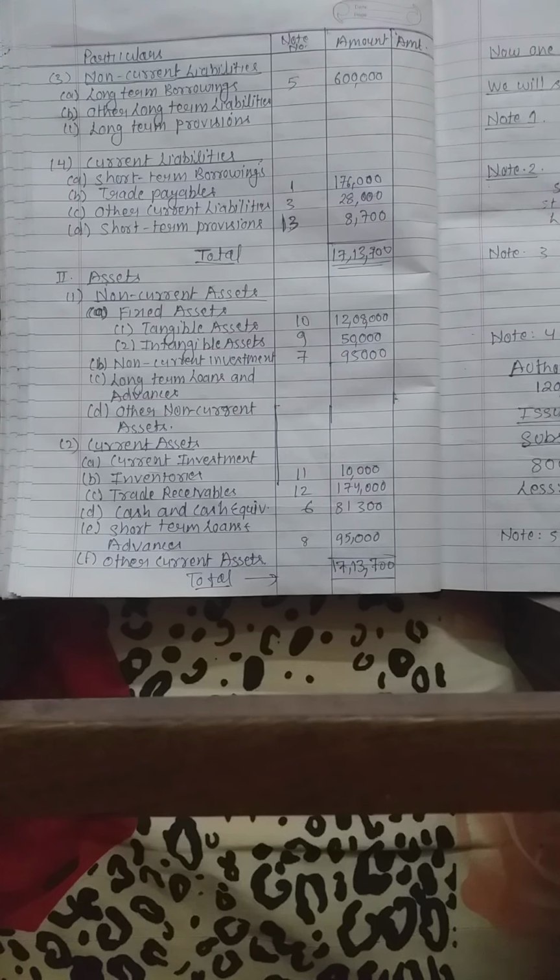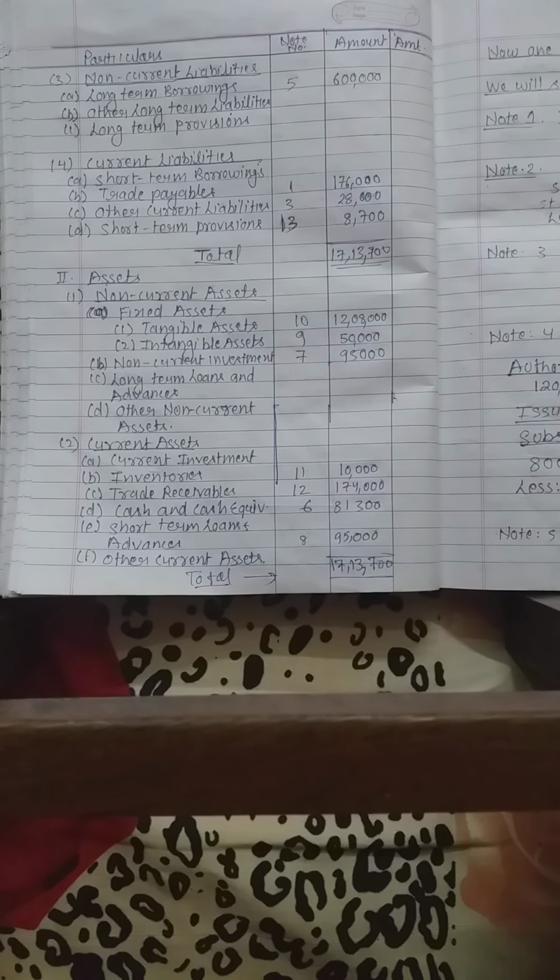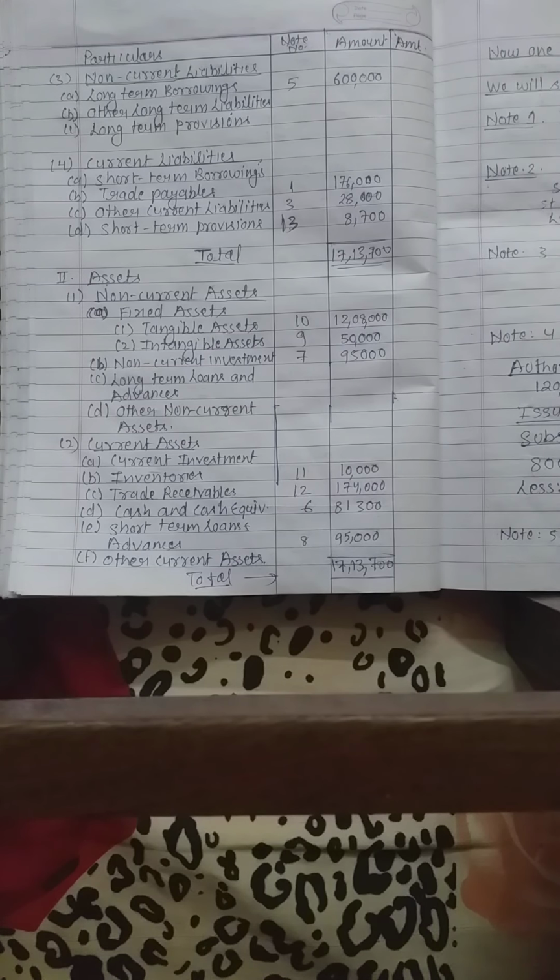Then the second part, B, that is non-current investments. Then part C of your asset side, that is long-term loans and advances. Here simply you have to write it and nothing else. All the things we will do through working notes. Then heading D, other non-current assets.